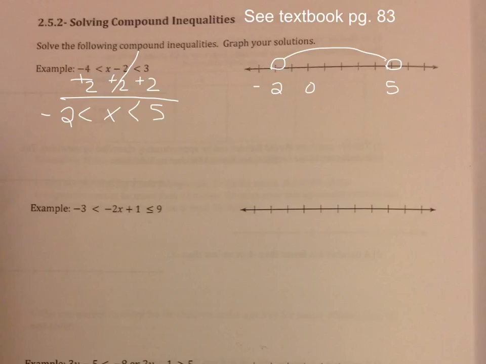To solve the next one, my goal is to first subtract 1 from all 3 sections of the inequality. When I do that, I'm left with the negative 4, the negative 2x, and 8. Now I'm going to divide by a negative 2.